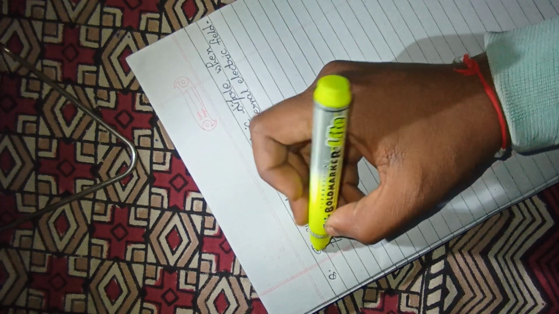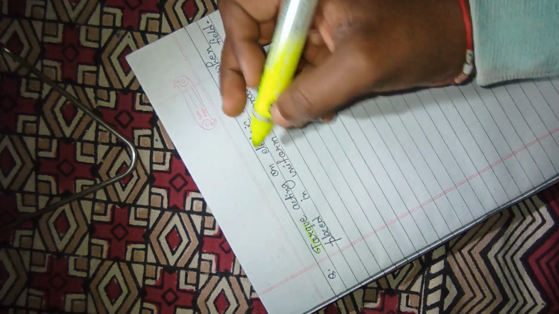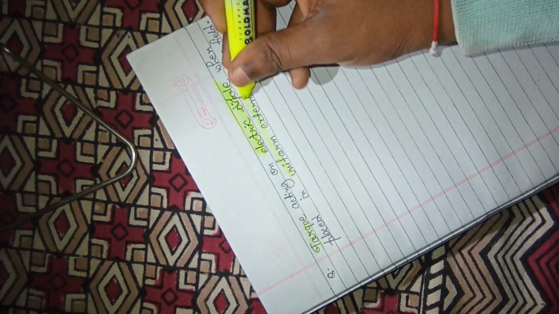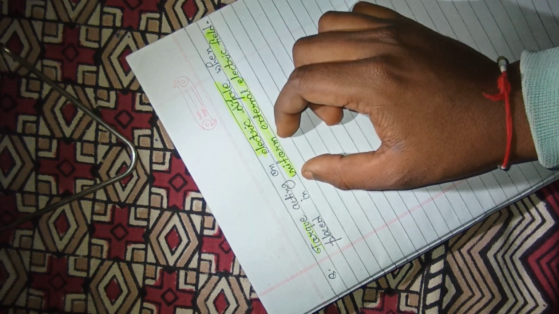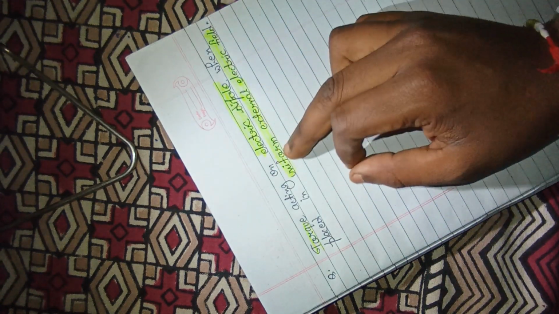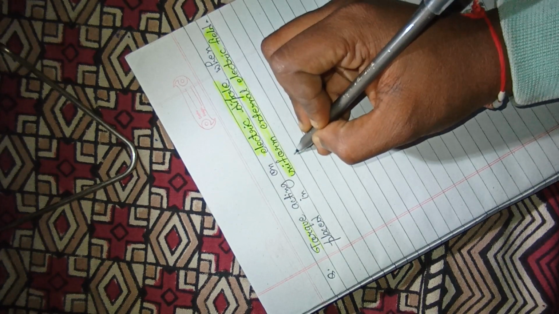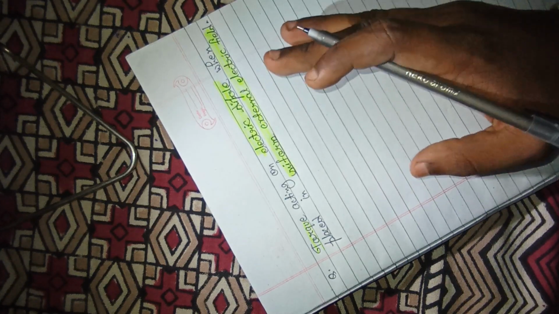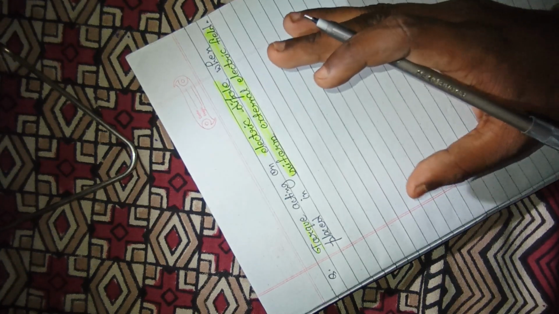Now we are given the question: torque acting on an electric dipole when placed in a uniform external electric field. The word uniform is very important in this derivation, because this is applicable only for a uniform electric field.